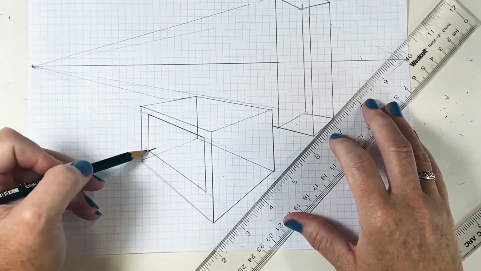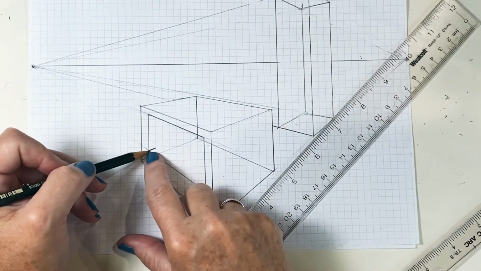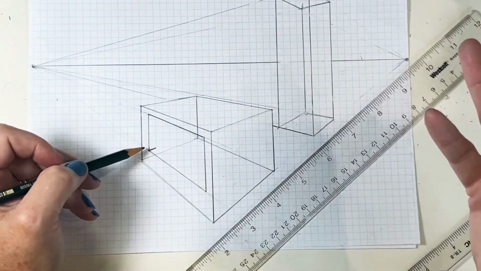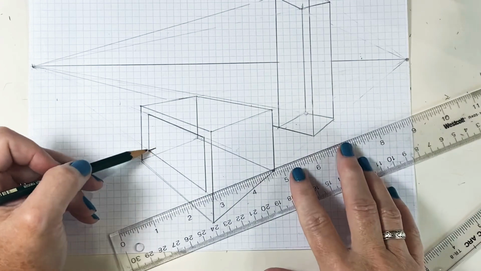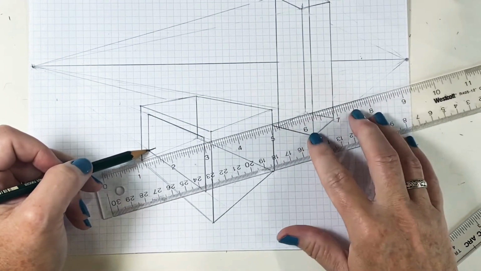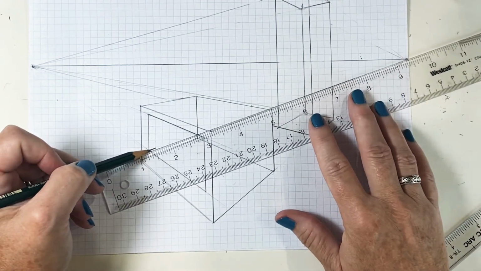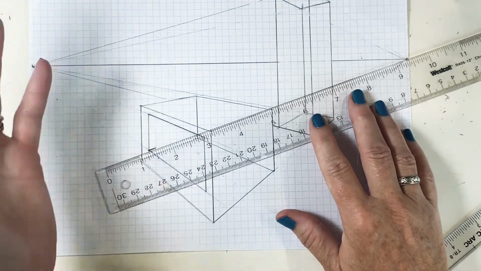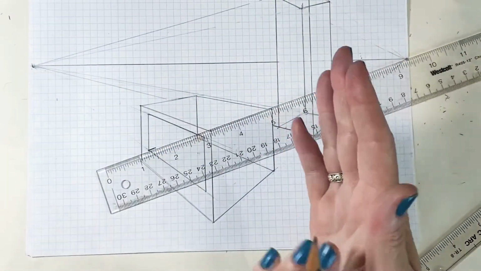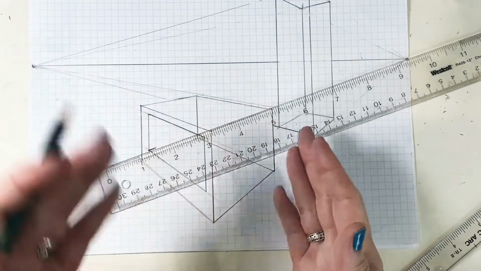So I have my L, I come in this far. Again, you gotta use the vanishing points. You just can't make it up. You just can't think it's there. It needs to actually line up to the vanishing point on the other side. Again, whatever happens on this side has to go to the other side. If this was a window on this side, it would go to that vanishing point.